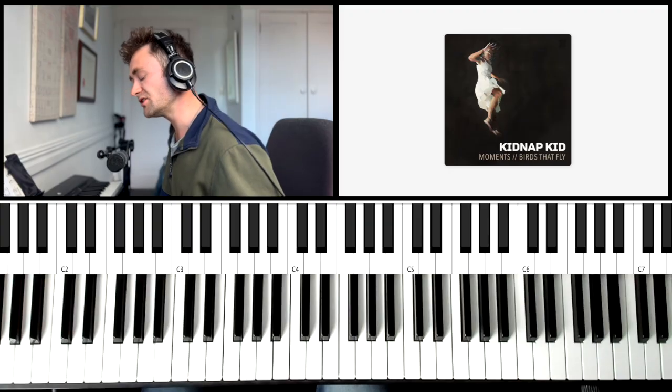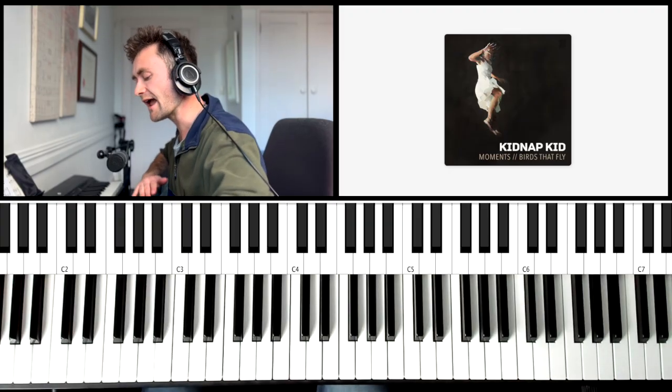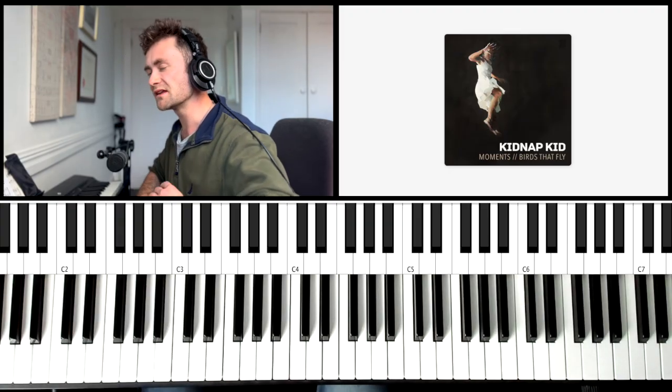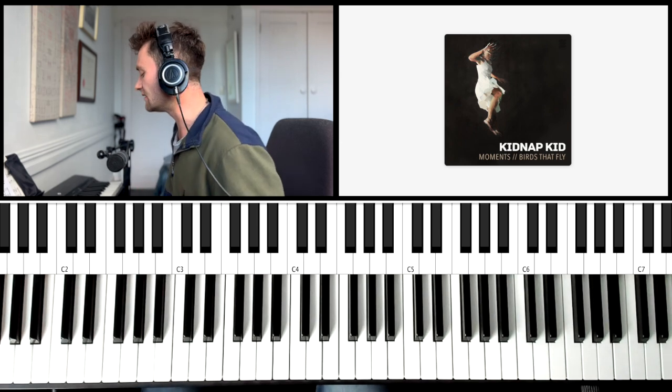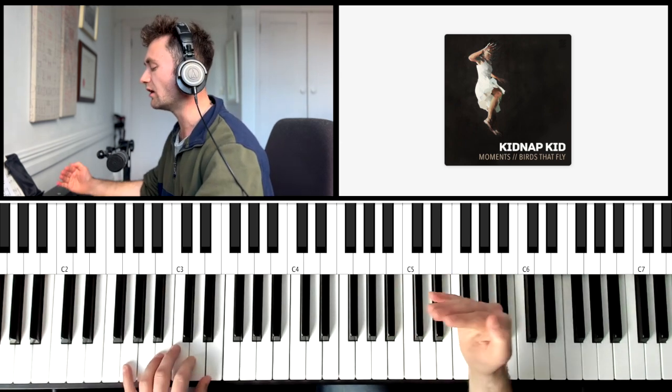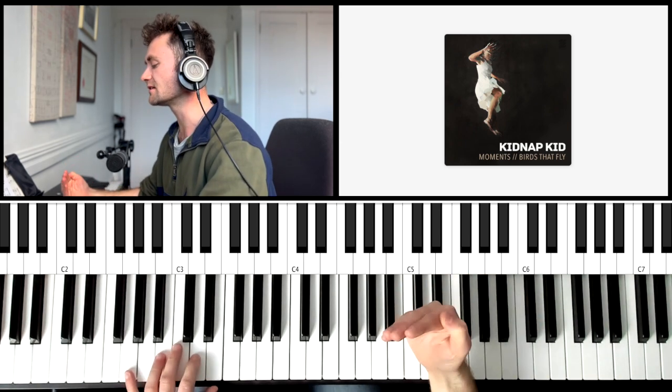Another thing I thought I would mention, this is another almost rhythmic displacement thing, the syncopated thing, where you've got the right hand playing in a different rhythm to the left hand, okay?